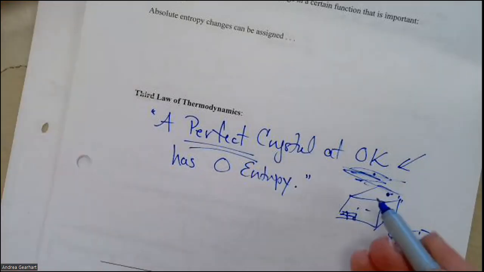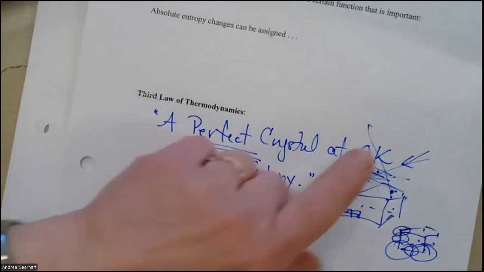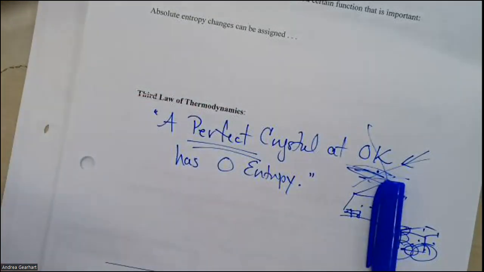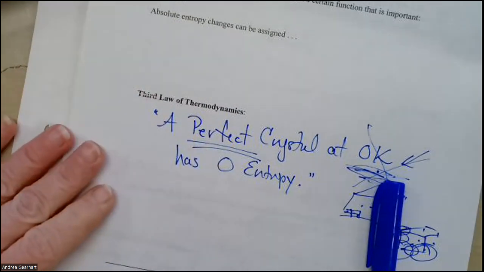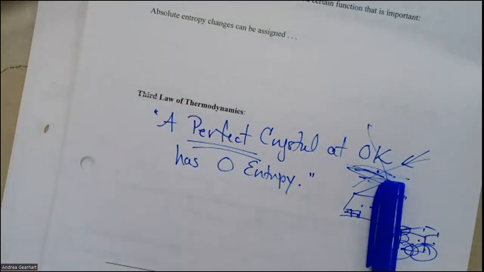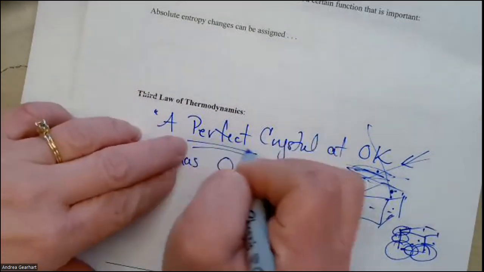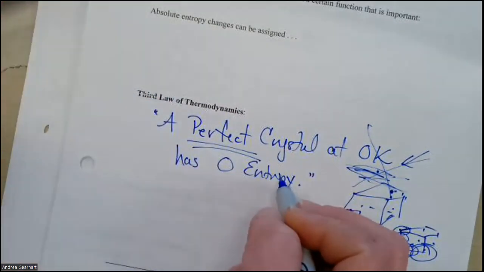Yeah. So again, remember the sometimes intangible nature of this. This is theoretical. What we're saying is, if you took my diamond and got it to 0 Kelvin, it would become closer to being more perfect in theory.